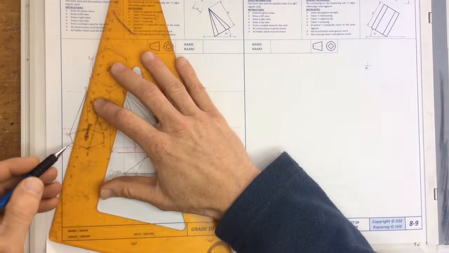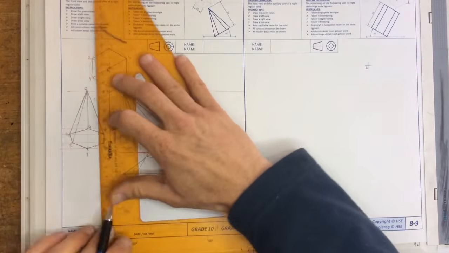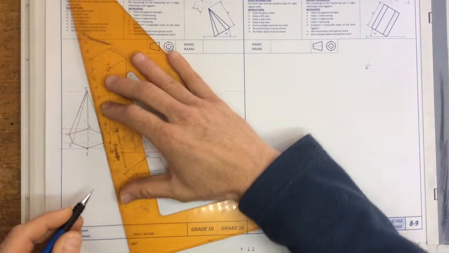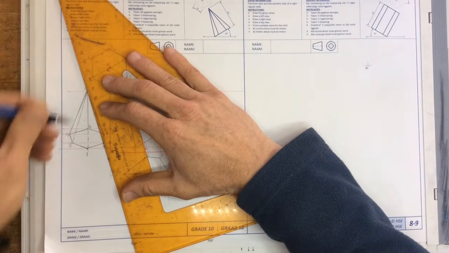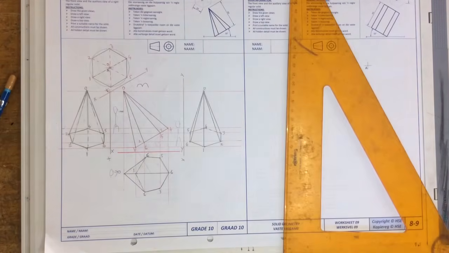These lines at the back here, number 2, 0 is going to be a hidden detail line. Number 1, 0 is going to be a hidden detail line. And number 6, 0 is going to be a hidden detail line. And that is your drawing.